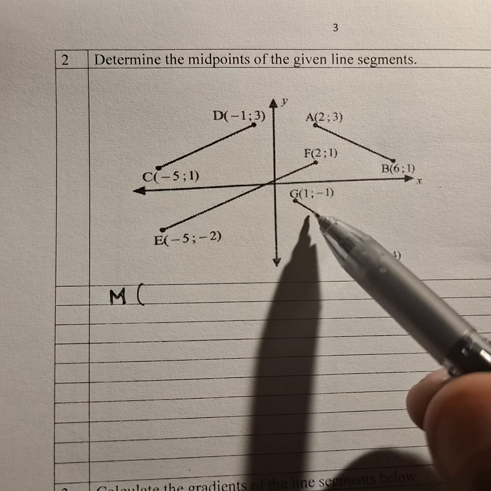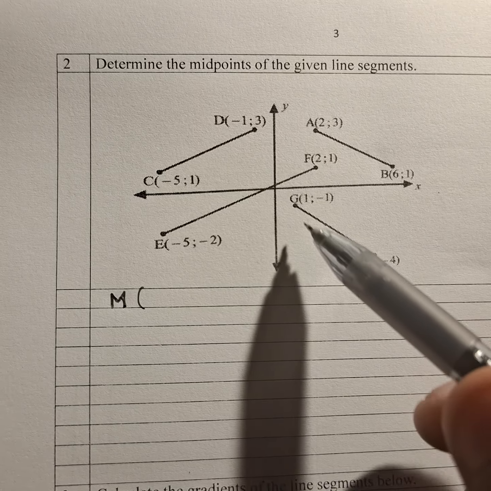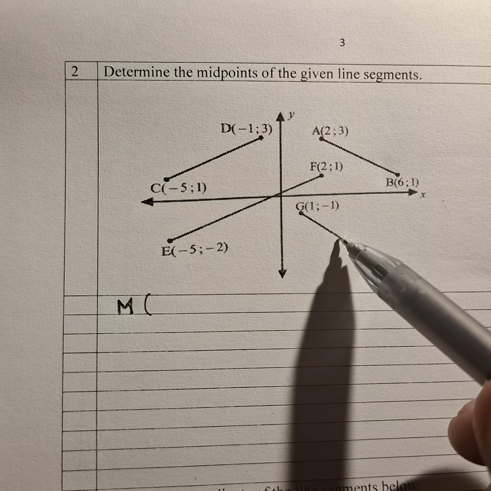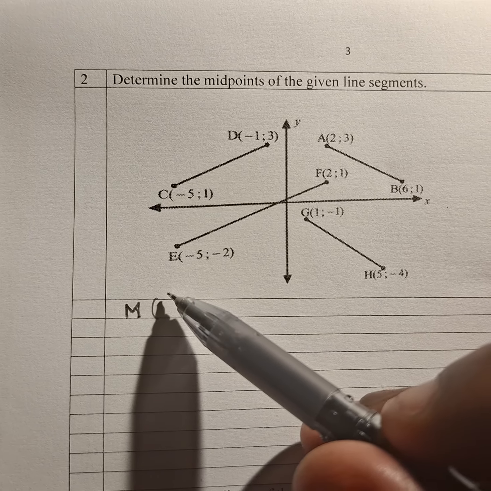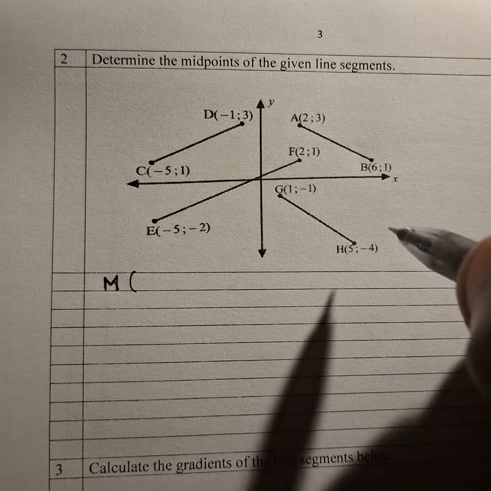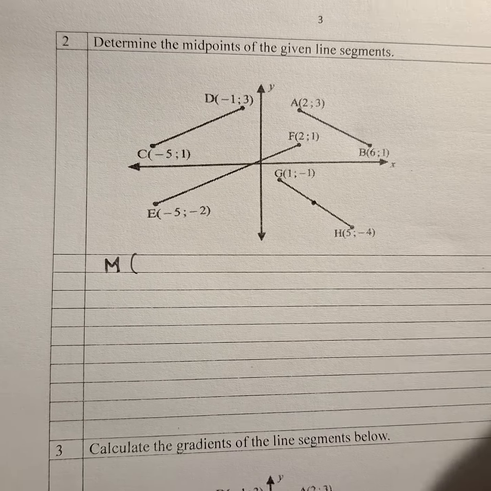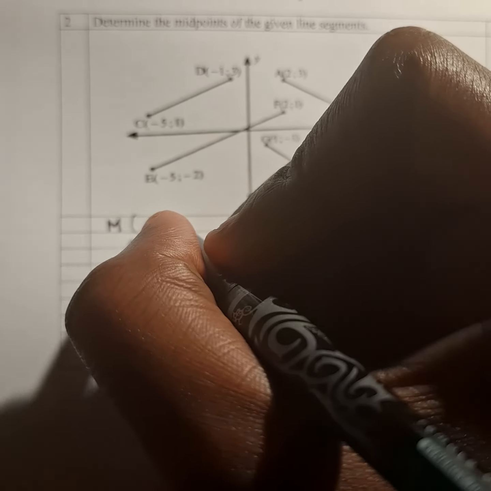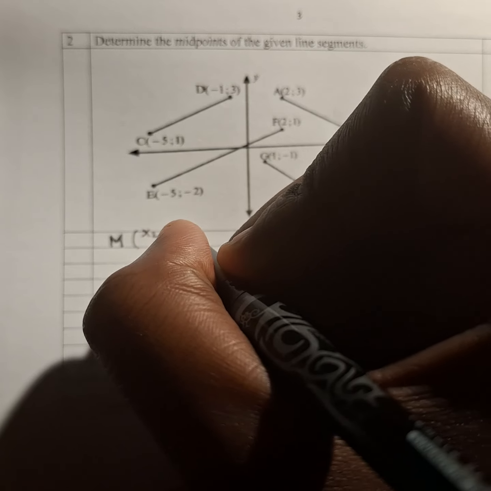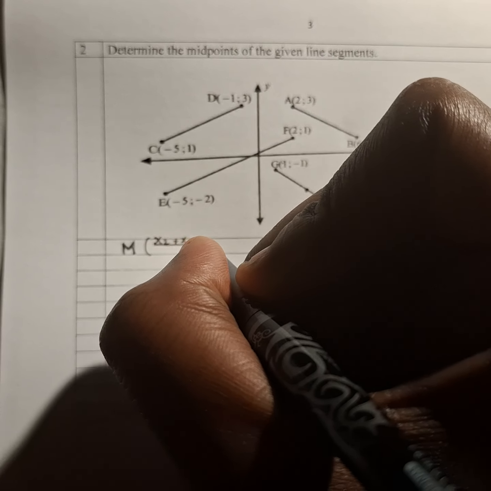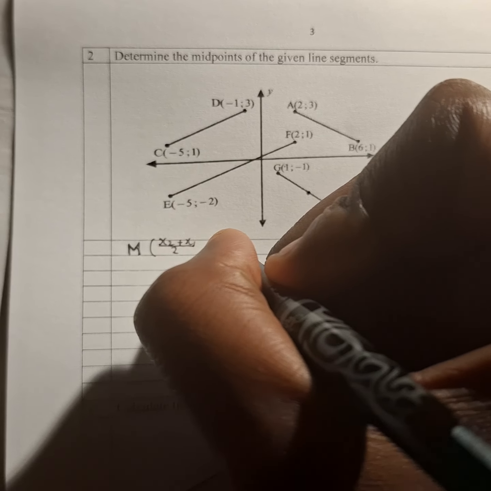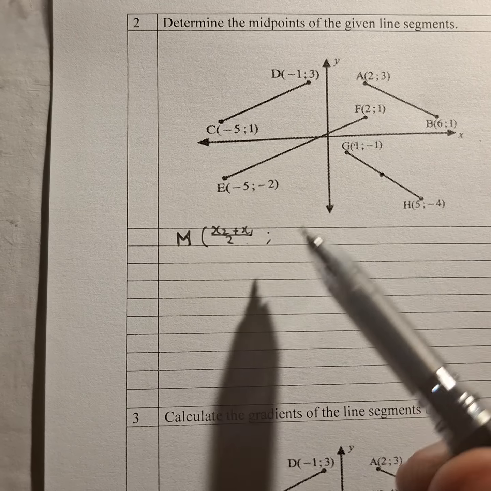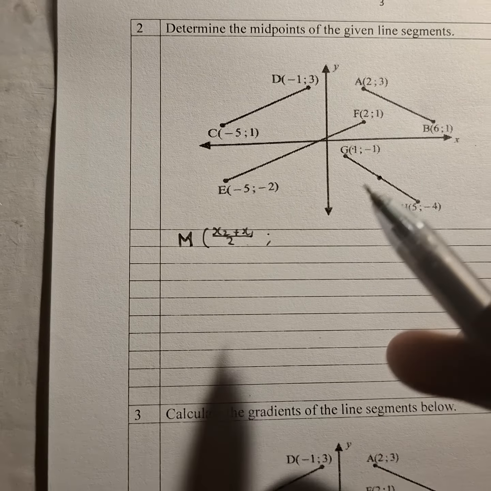Sometimes they will tell you to find the midpoint of, let's say, B, because they have a B there. Then you would write B here and then write your midpoint formula. So we are just going to assign the capital letter M. For our formula, we say x2 plus x1, the sum of the two x coordinates divided by 2 gives us the x coordinate of the midpoint.